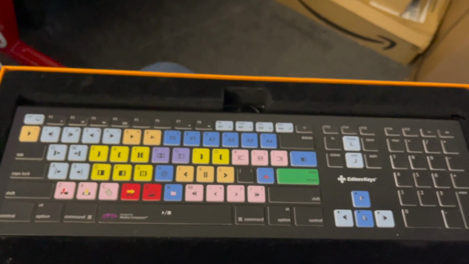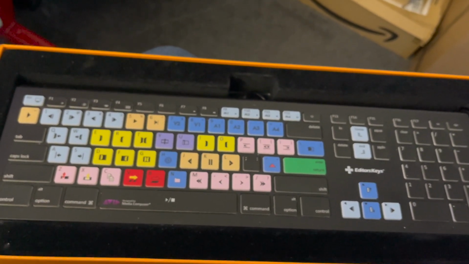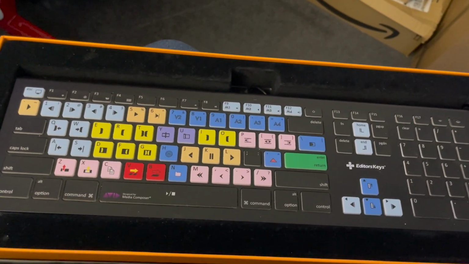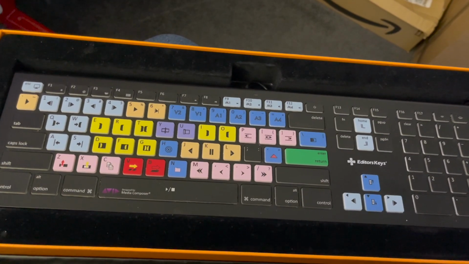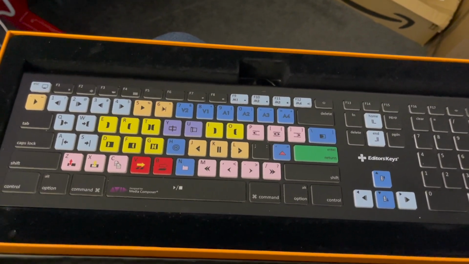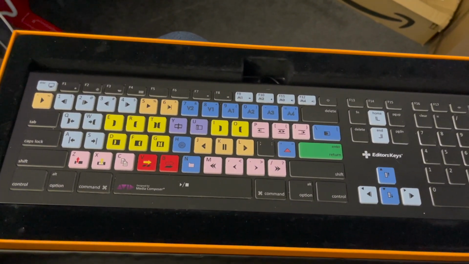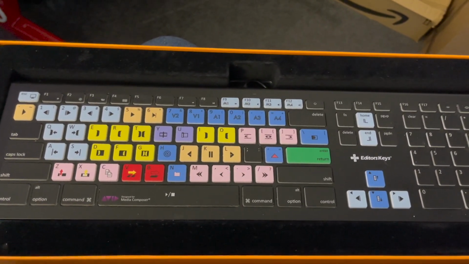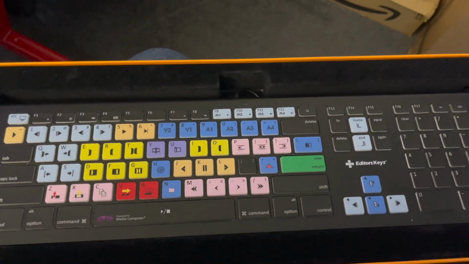So yeah, it's fine, but I don't tend to use these Avid keyboards too much, because my Avid keyboard on the software is completely remapped at this point, so the markings aren't really much help.